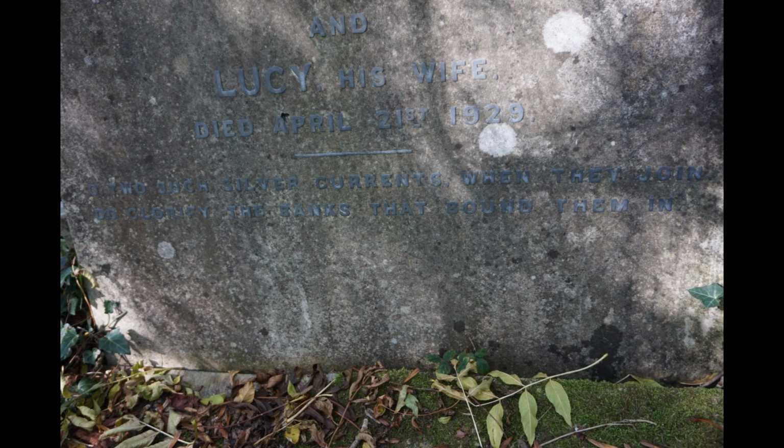The epitaph reads, "I was not, and was conceived. I loved, and did a little work. I am not, and grieve not." His wife Lucy is buried with him. I see by her dates that she outlived him by 50 years, a full half a century of life beyond when he died. Her epitaph seems to speak of her love. "Oh, two such silver currents, when they join, do glorify the banks that bound them in."